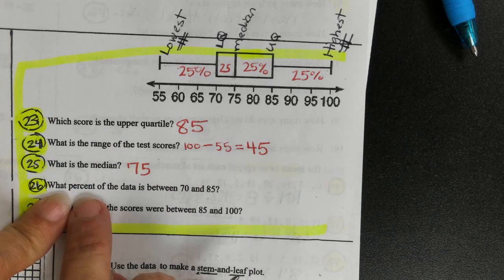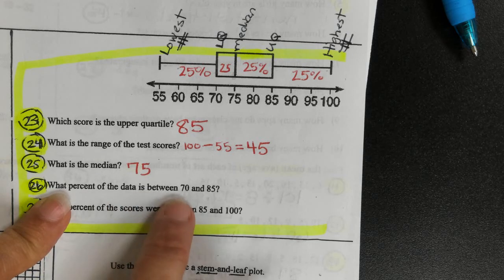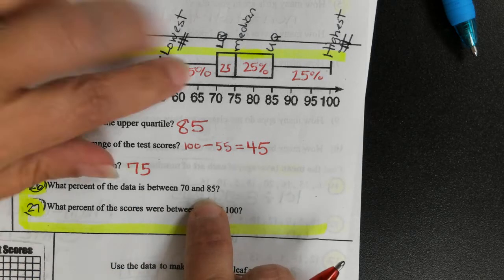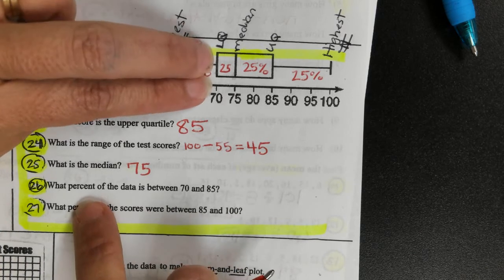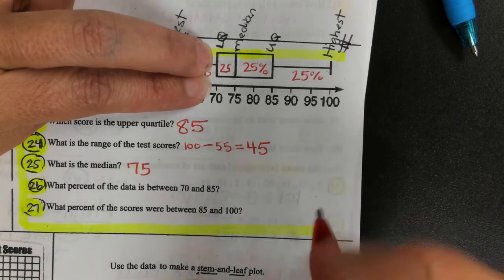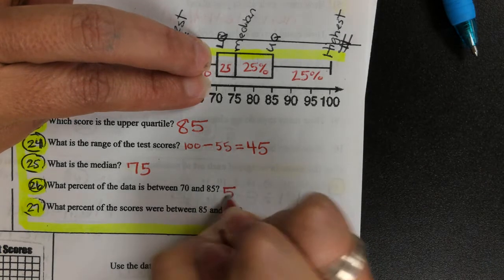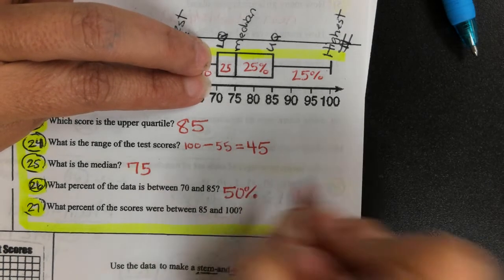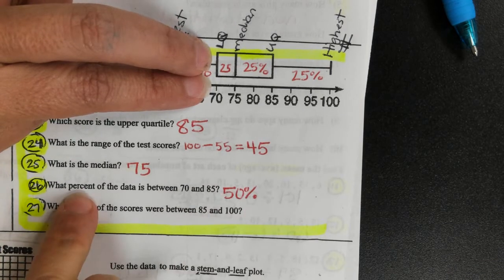Okay. Are we good? Okay, what percent of the data is between 70 and 85? 50%. You're wanting percents when they ask for percentages.